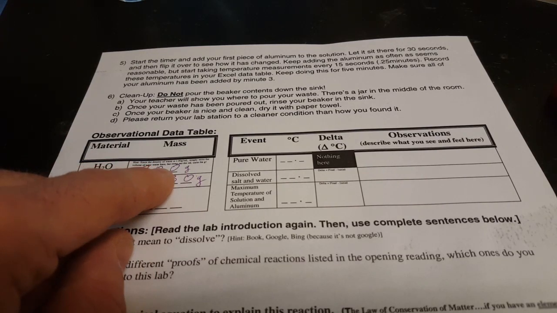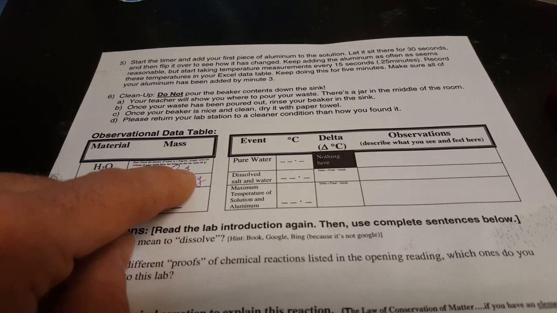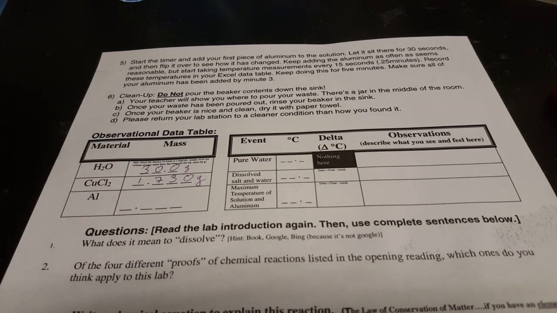Now you've got an opportunity to write down your volume, which equals your mass for the water. And that's convenient because water has a density of 1.00 grams per milliliter. So whatever you have for your volume of water equals your mass of water. And you'll have your copper(II) chloride mass here as well.